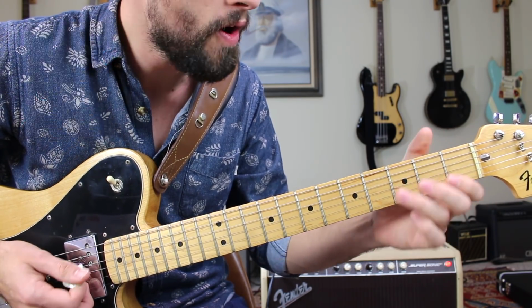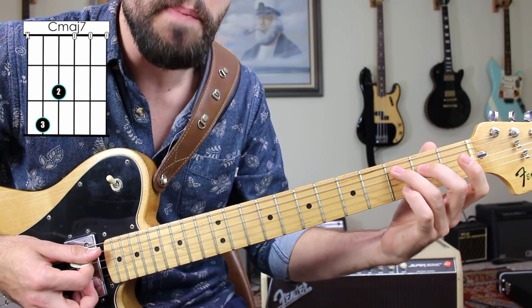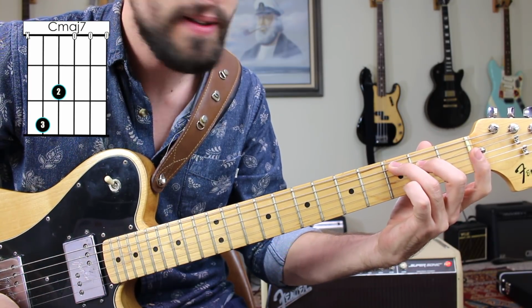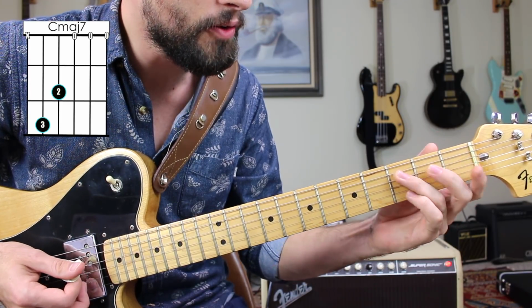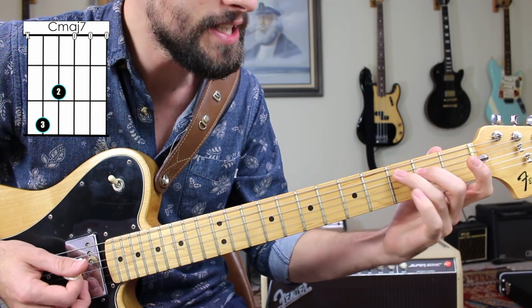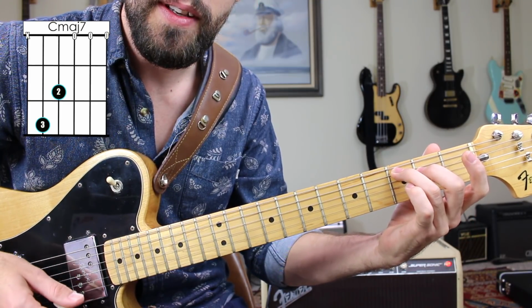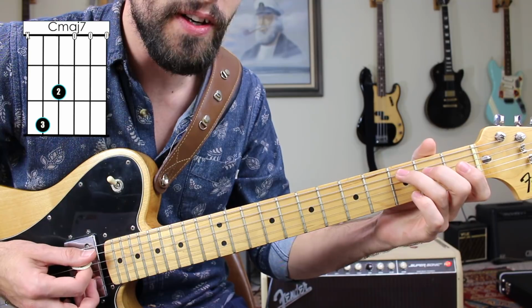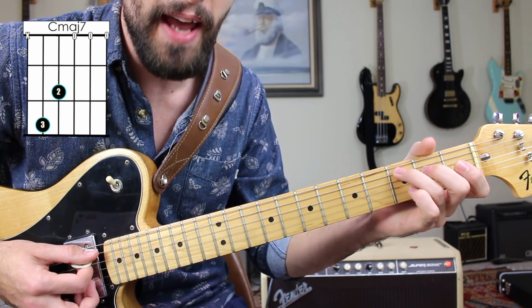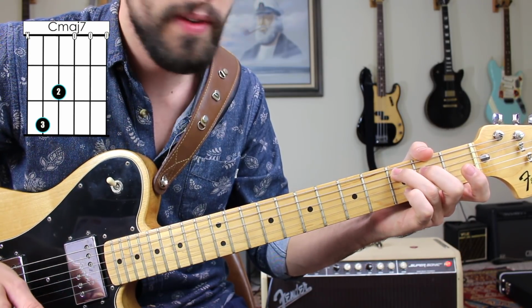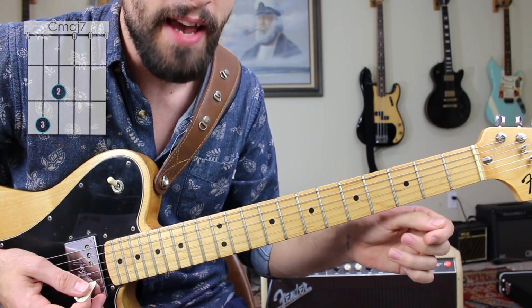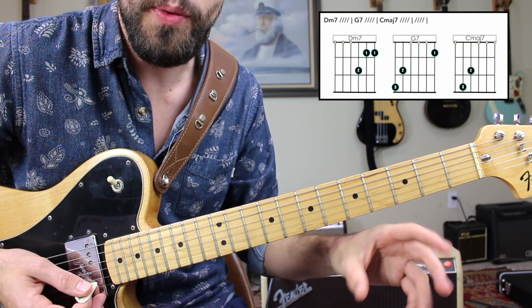Then the final chord, we're going to have the 1 chord, C major 7. 3rd fret of the A string, 2nd fret of the D string. The G, the B, and the high E string are open, strumming from the A string down. C major 7. Put all 3 chords together with their appropriate count.